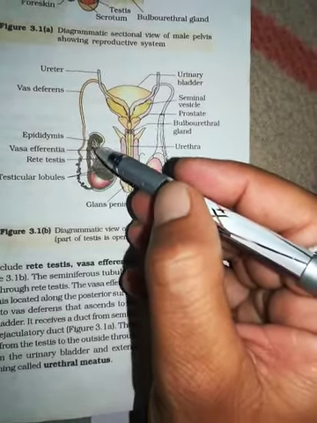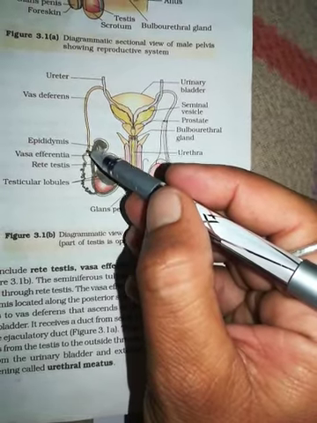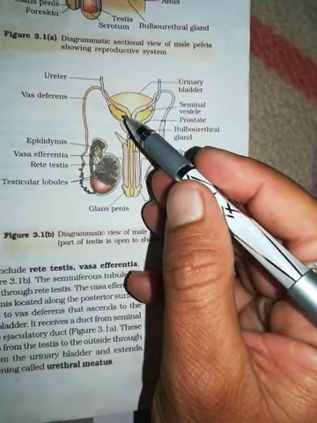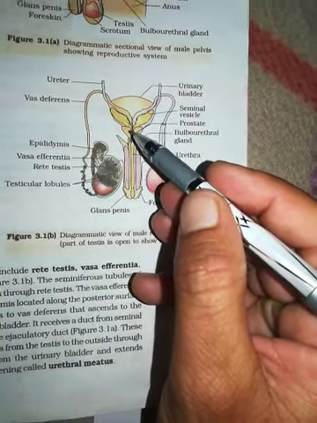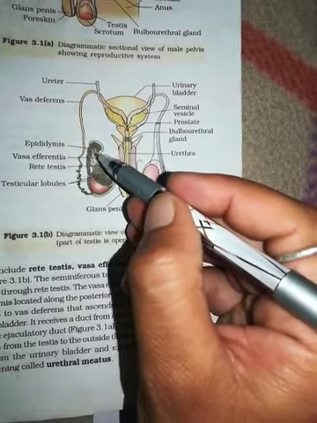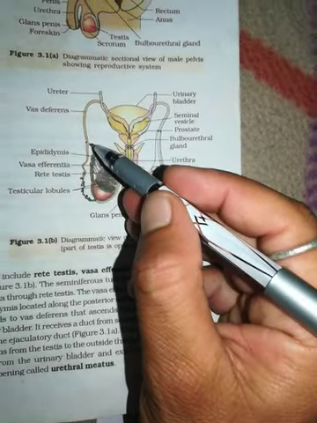This thick tubule is called epididymis, and epididymis is finally opening into a fine long tubule which is overlapping the abdomen as well as the urinary bladder. It is called vas deferens. So there are four: rete testis, vasa efferentia, epididymis, and vas deferens. Is it clear? So I am telling about them.